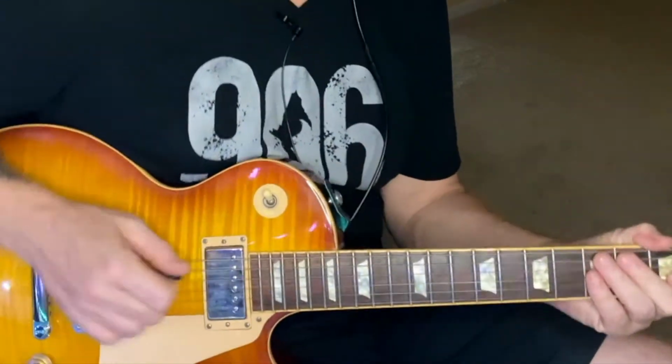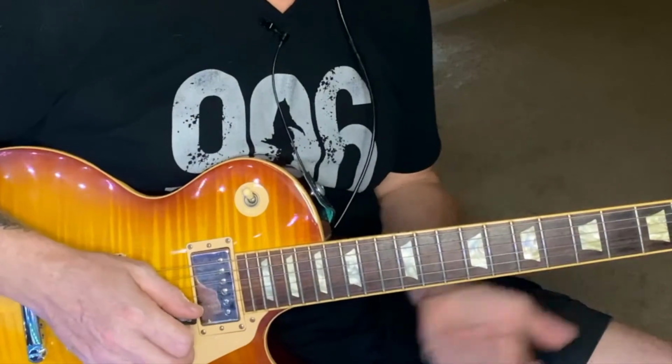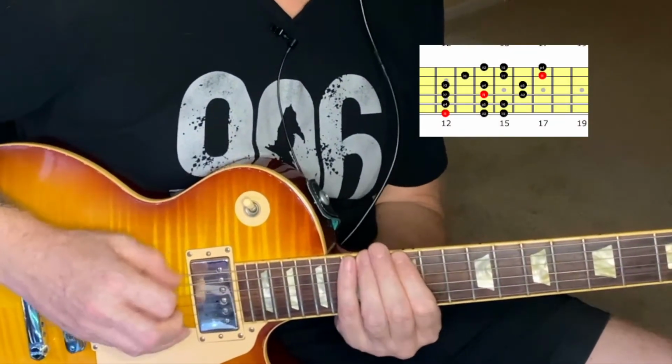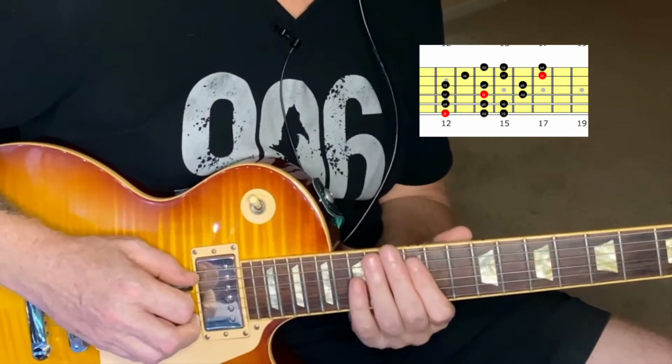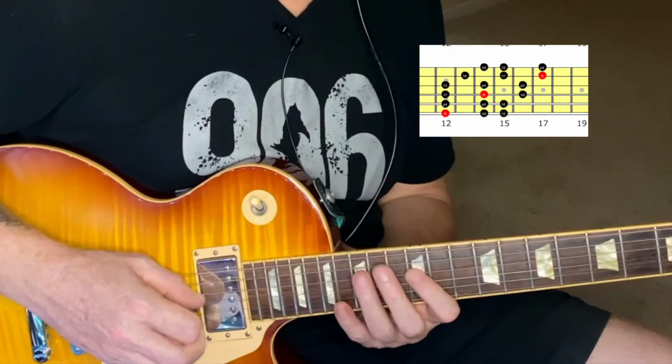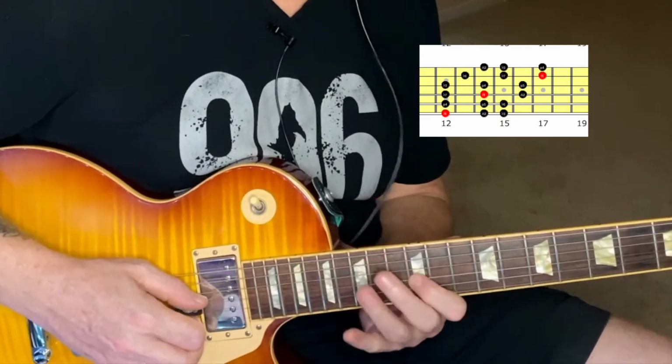All right, then the 6th shape, starting from the 6th note of the scale, which would be E, we're going to have a whole step and a half step. Same thing on the A string. Now on the D string, we're going to have 2 whole steps. Same thing on the G string.